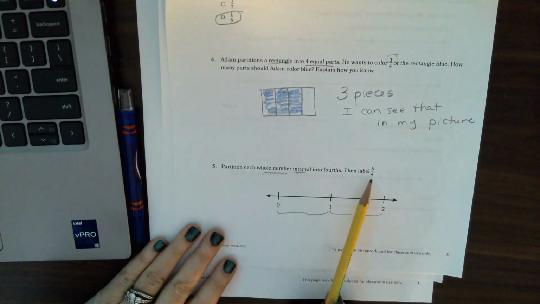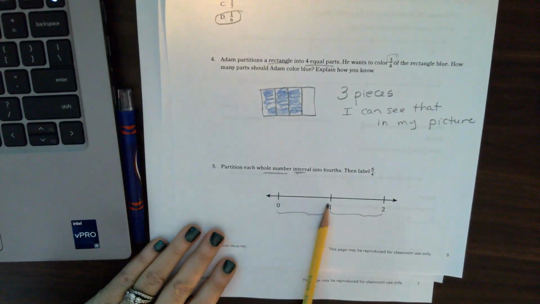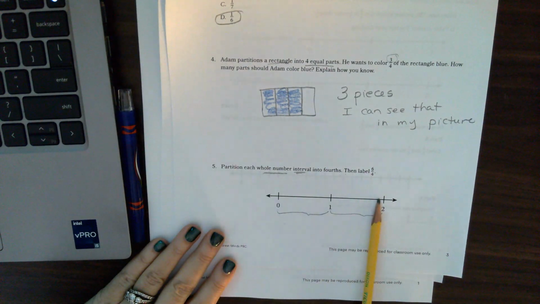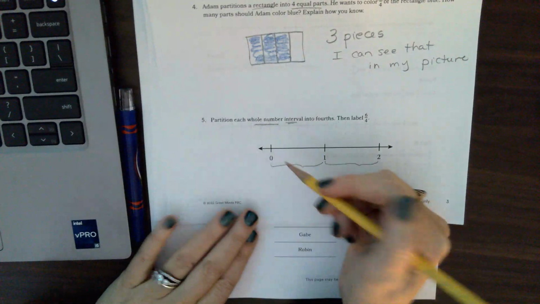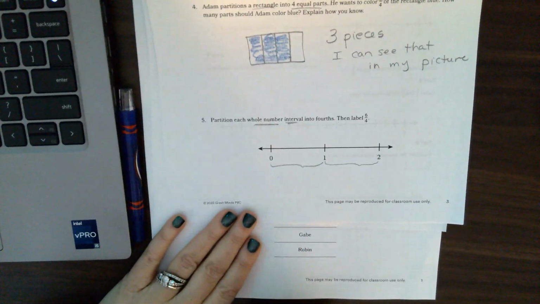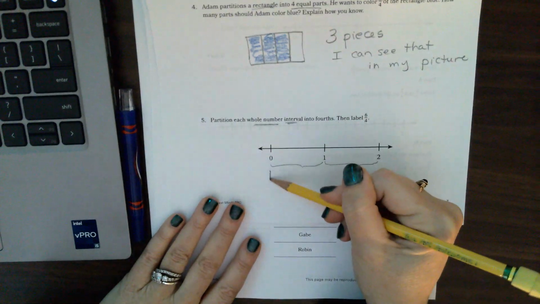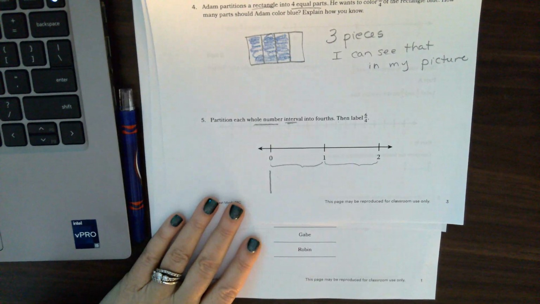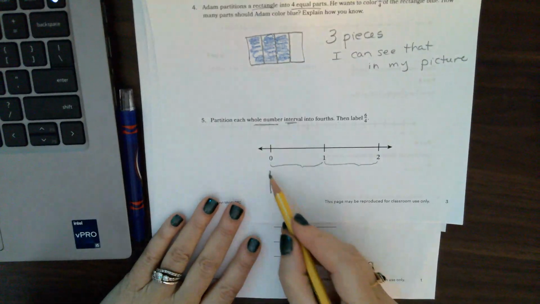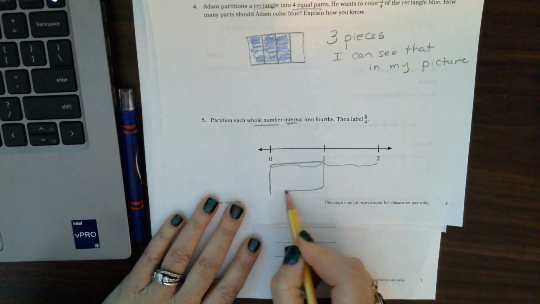So when they tell me that I have fourths, that means there needs to be 4 pieces in this whole and 4 pieces in this whole. One of the things I showed my students who were struggling with this is to think about it as if you were partitioning or making fractions from brownies. When I begin at nothing, I don't have a brownie yet. I have no brownies.